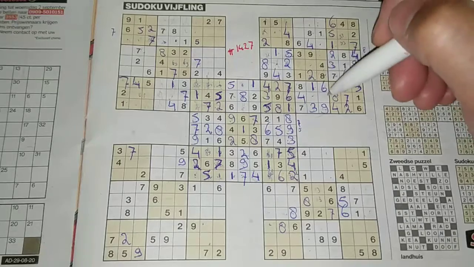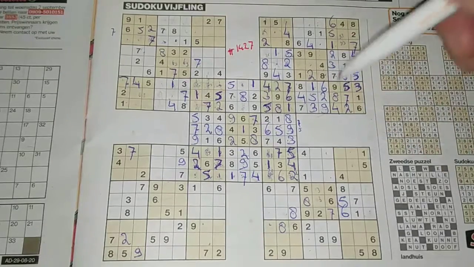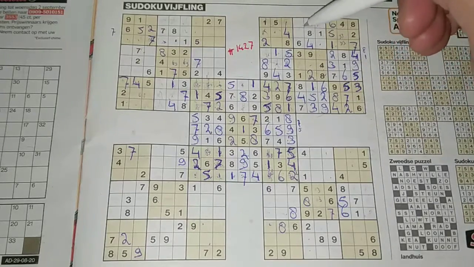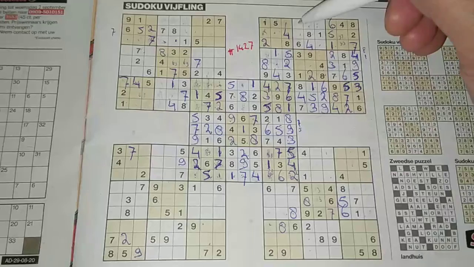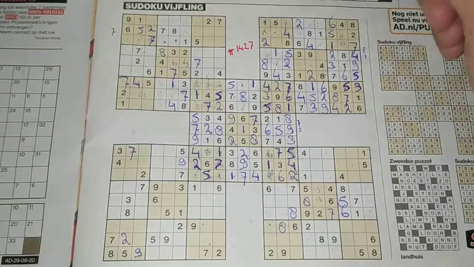We see here 2, no 2 there. 2 should be here, the 5 goes there. 2 in this column, 2 in the middle column, so the column next, the only 2 places for the 2 should be here. Oh, there we see here 2, no 2 there. 2 should be there.